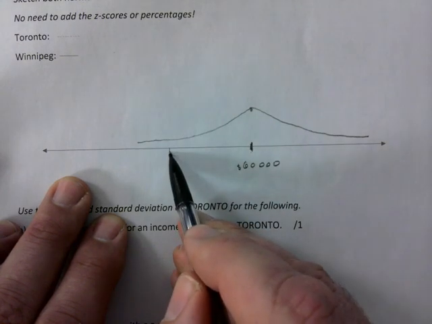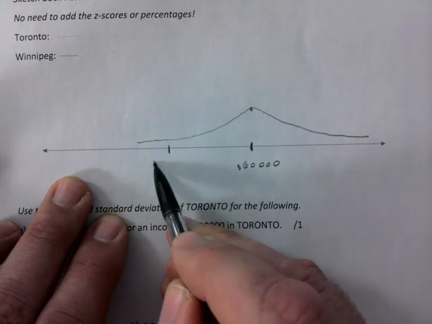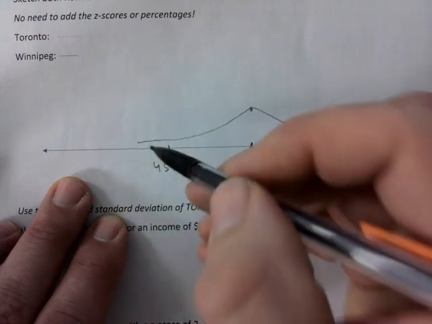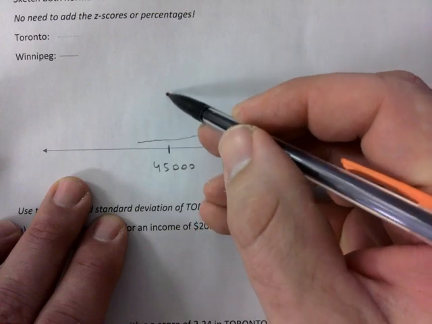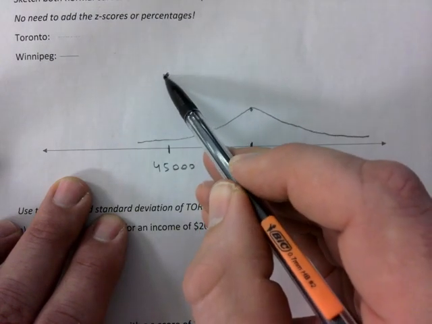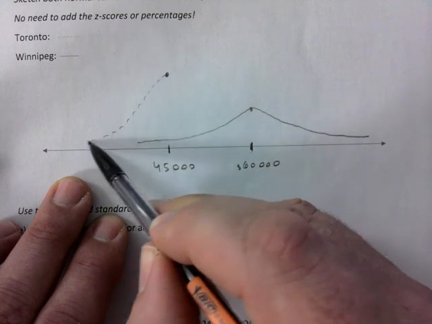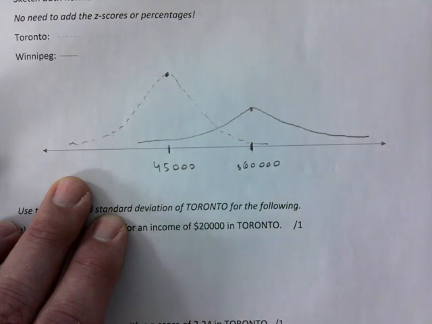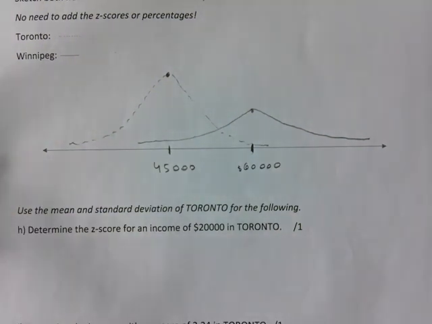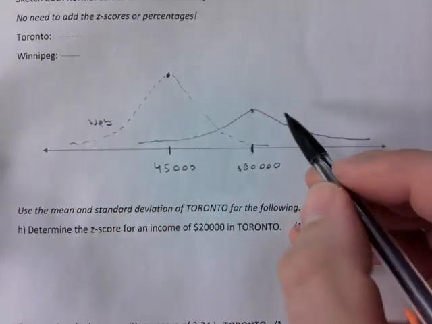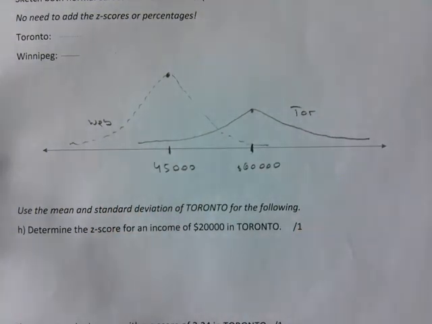Winnipeg is 45,000. So I don't care how far back, but it should be a decent amount far back, and it's going to be taller because the standard deviation is smaller. Right, that's what I'm looking for there. So they kind of overlap. This is Winnipeg, this is Toronto, right? So you kind of have them side by side.